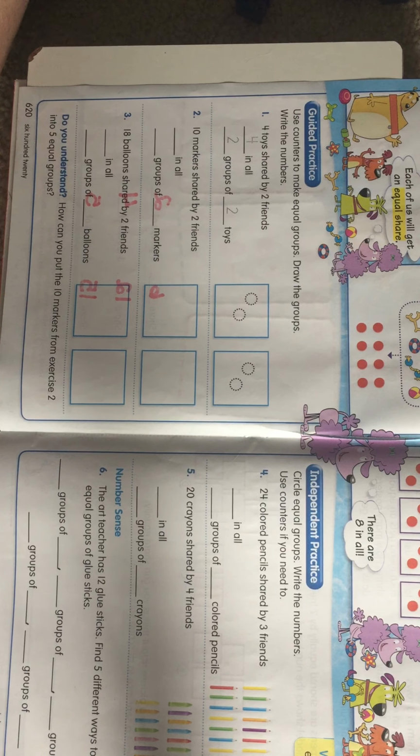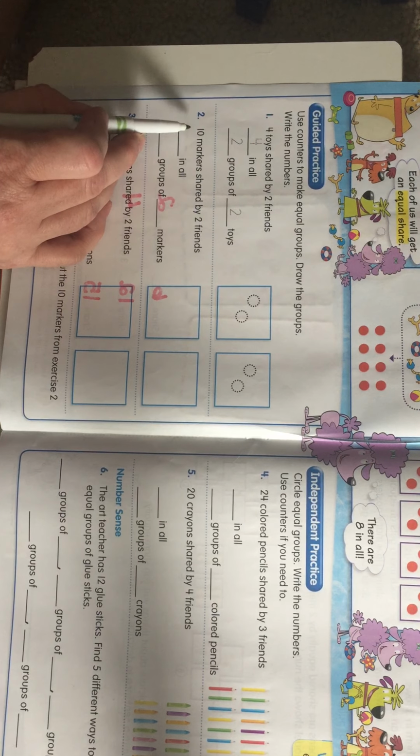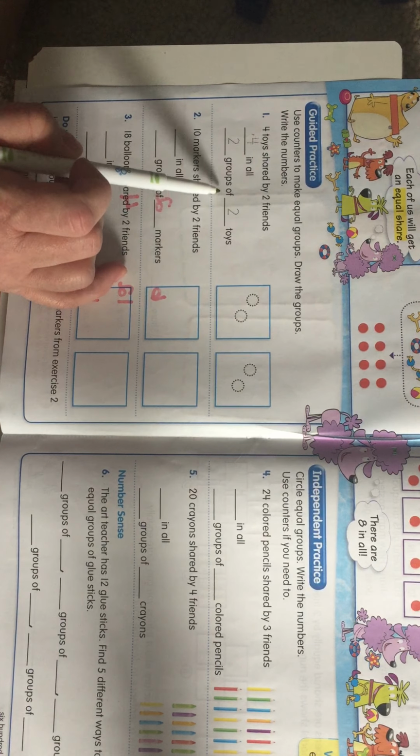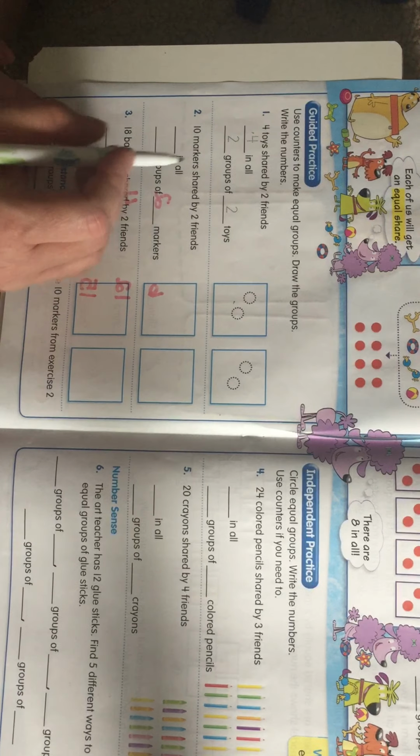Okay, second grade, are you ready to check your answers now? Okay, so the first one says, well, the first one was done for us. We have 4 toys and the 2 friends. So we have 2 groups. You were to draw out these pictures here.